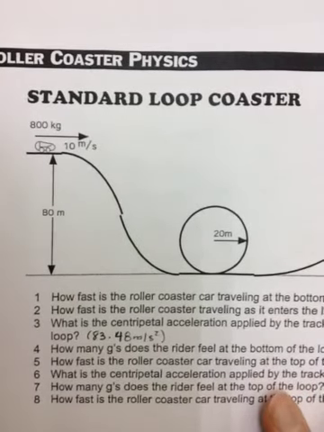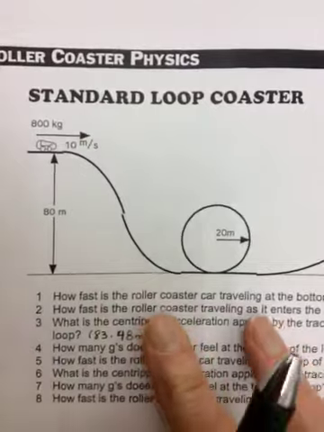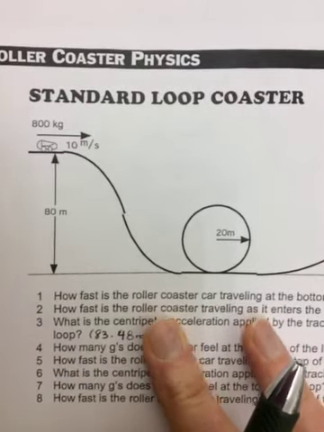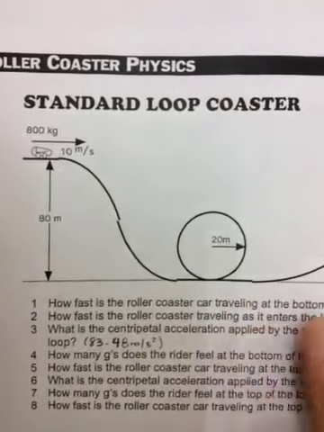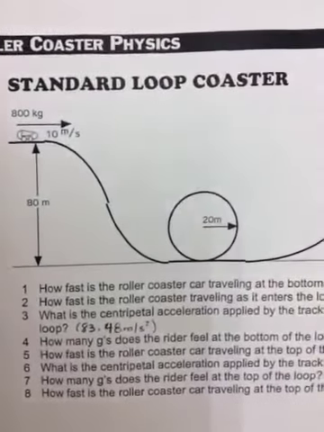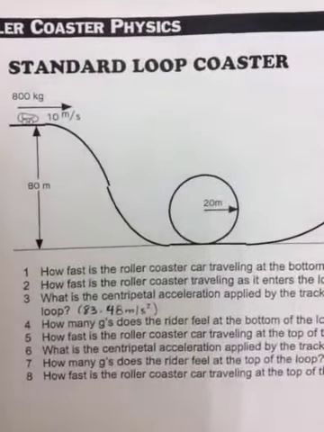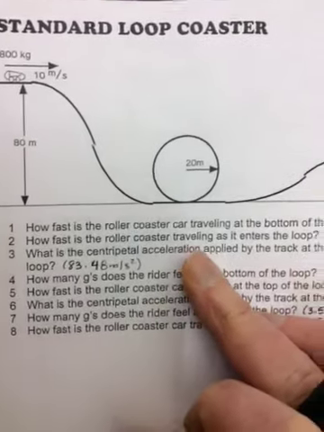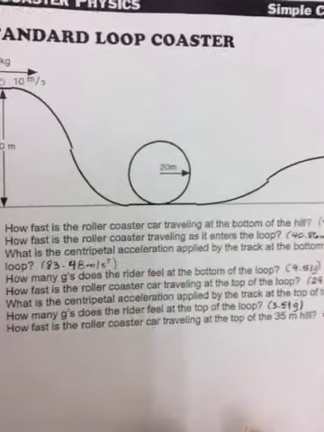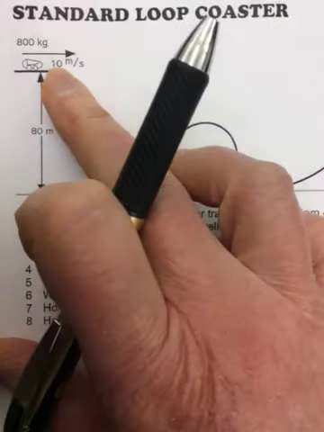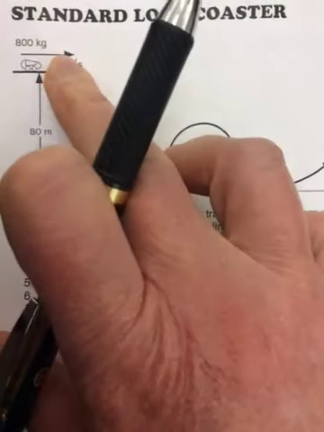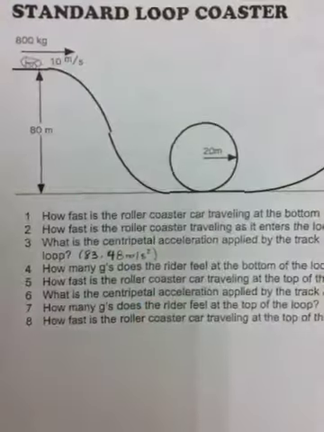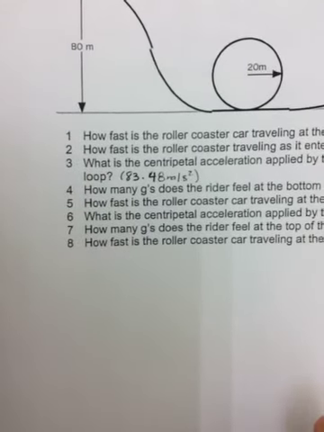Okay, so on your instruction sheet, I asked you to try this roller coaster and then to watch this to see how to do it before you work on the back ones. Whoops, my sheet doesn't have a back one, but your sheet does. Okay, so the standard loop. It says, how fast is the roller coaster traveling at the bottom of the hill? So we have the height of the hill, we have the speed at the top, we want the speed at the bottom. That's a change in energy.